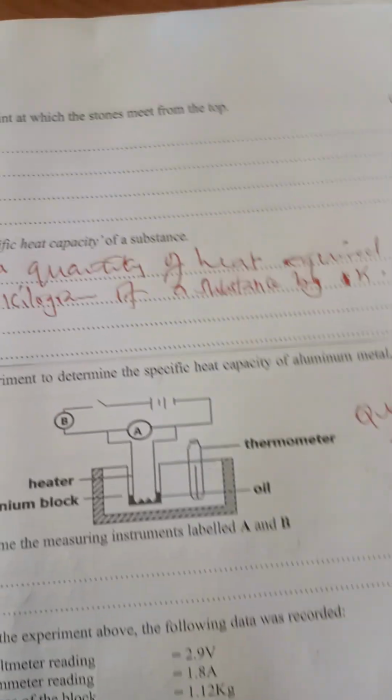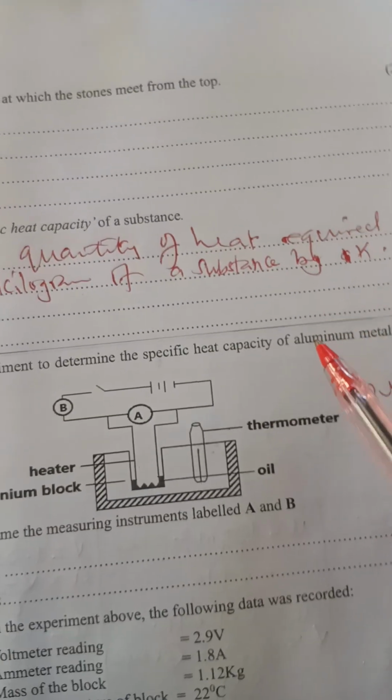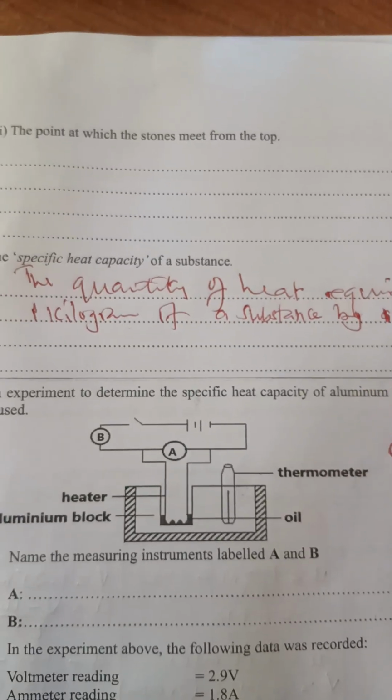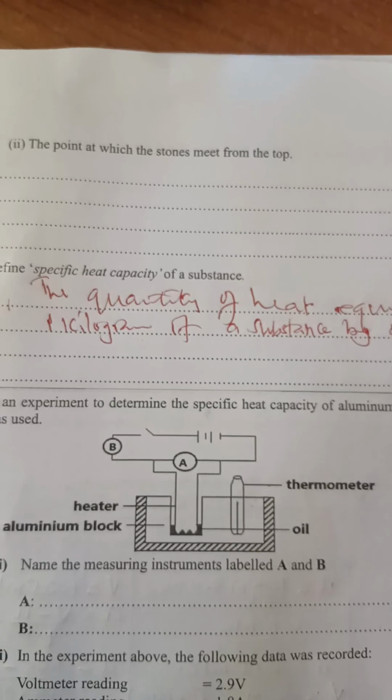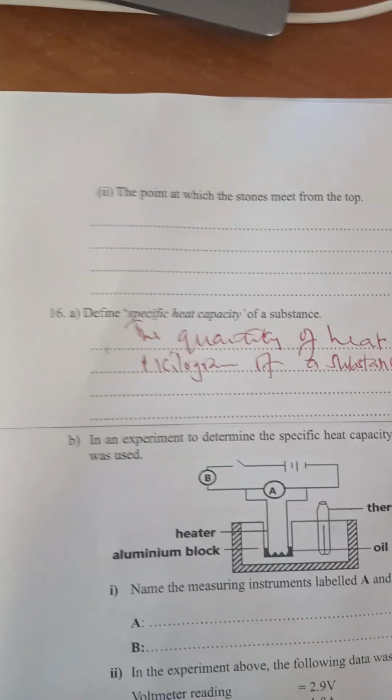So the amount of heat energy required to raise the mass or 1 kilogram mass of a substance by 1 Kelvin.